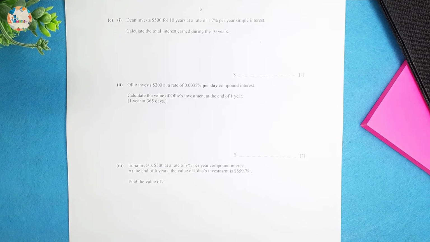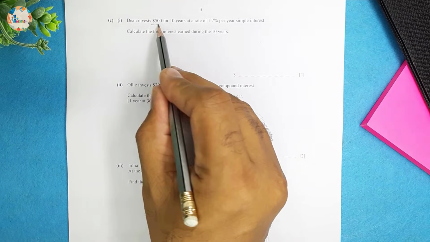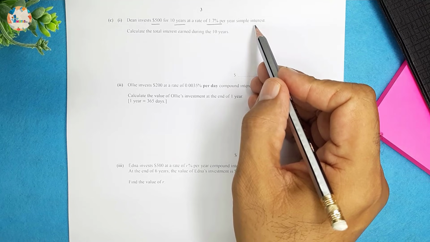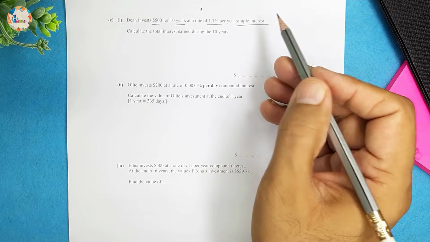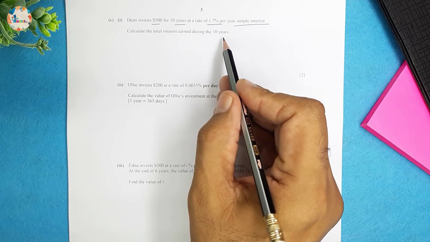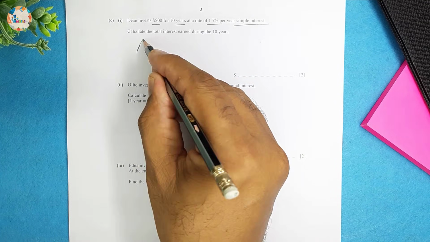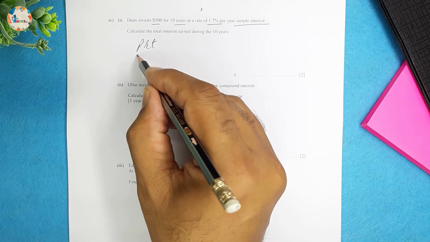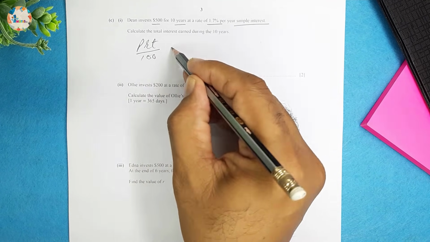Part C, I, Dean invests $500 for 10 years at this rate per year simple interest. Calculate the total interest earned during the 10 years. So PRT over 100 will be the formula.